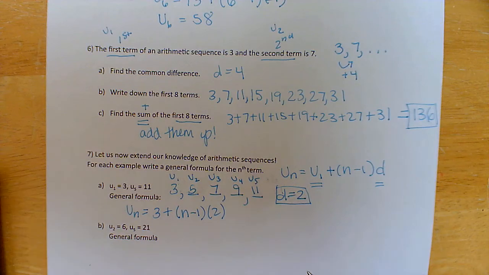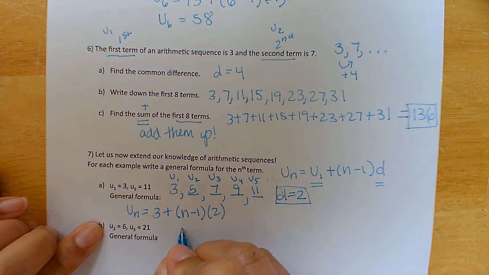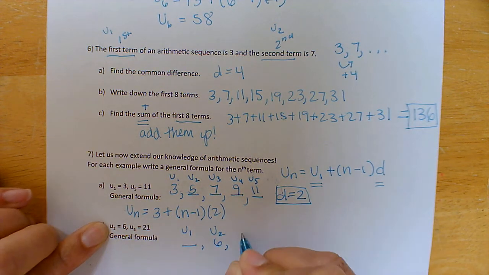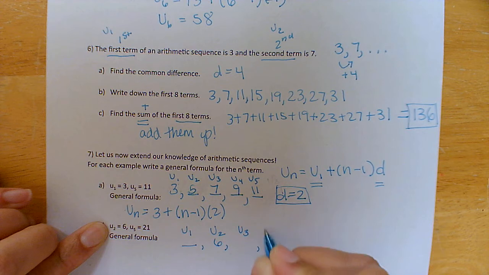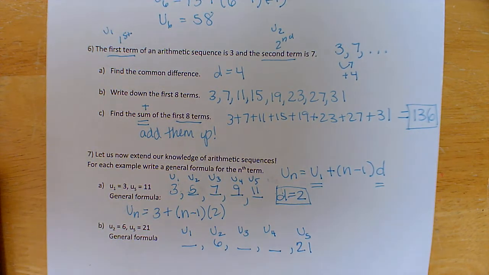Okay, let's do B, which is our last one. We have u sub 2 is 6. All right, so we have u sub 1, blank. U sub 2, which is 6. We don't have a u sub 3. We don't have a u sub 4. We do have a u sub 5, and u sub 5 is 21. Ooh, this is going to be interesting.